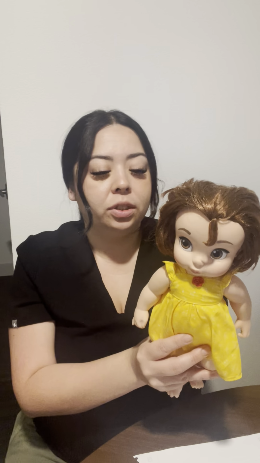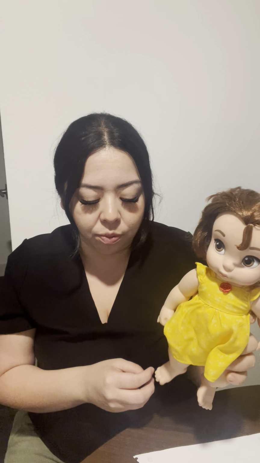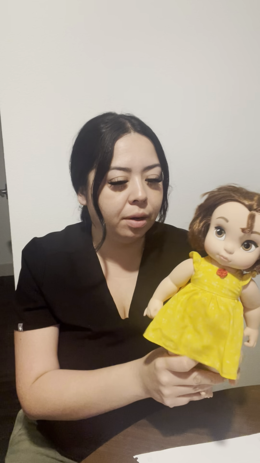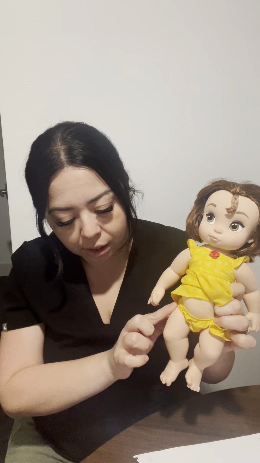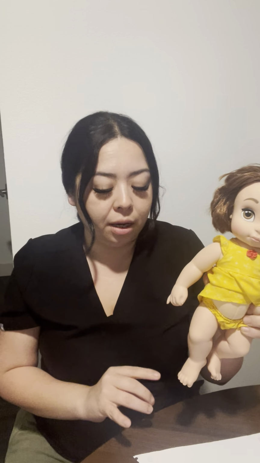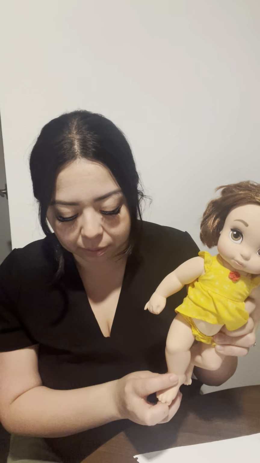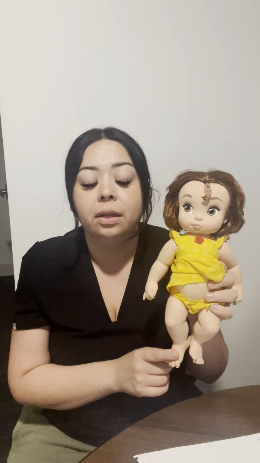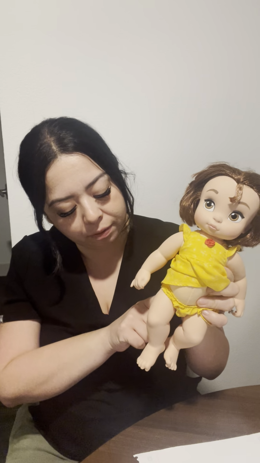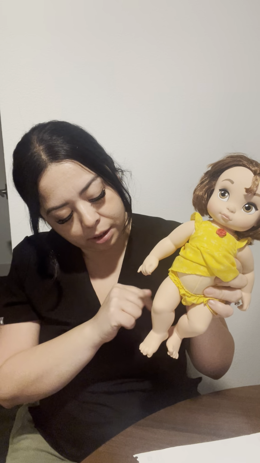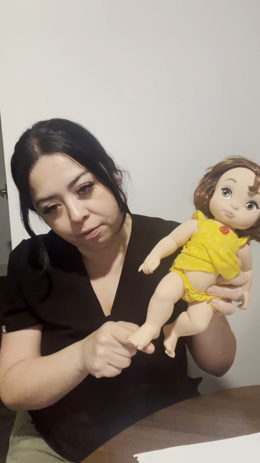Proximal is the limb position closer to the area of attachment, which I would say would be maybe like the thigh area here where it attaches. That would be proximal. And then distal would be the limb further from the point of attachment. So we could say maybe like the foot, like this would be the area of attachment of the leg, and then the foot would be distal.